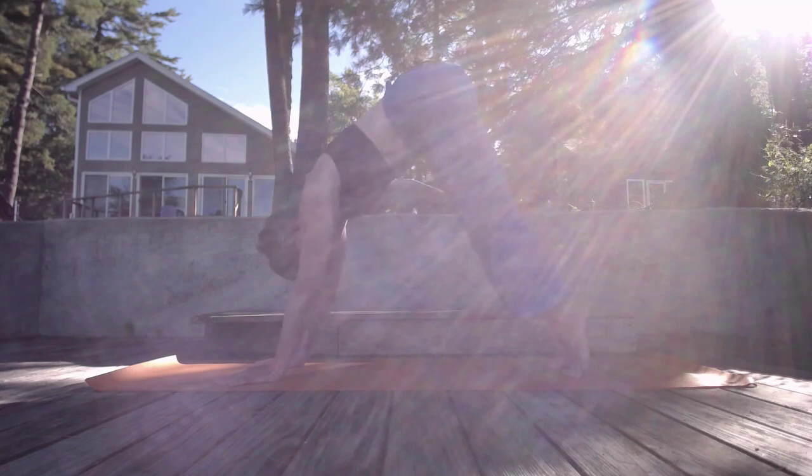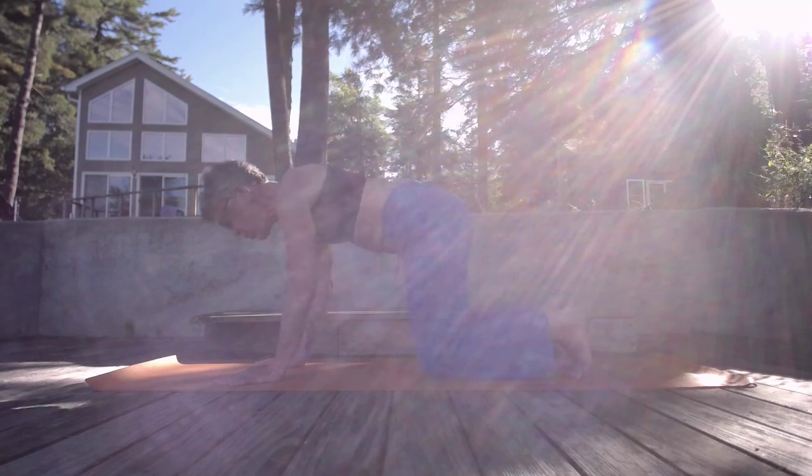Ujjayi breath might be helpful, and a little bit of an undulating up through the deep belly as you shift some weight side to side. Legs, pelvic half, so on. And then when that feels good, comfortable, and done for the moment, come on back down.